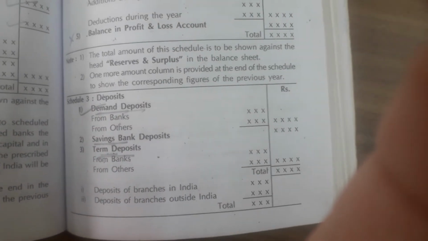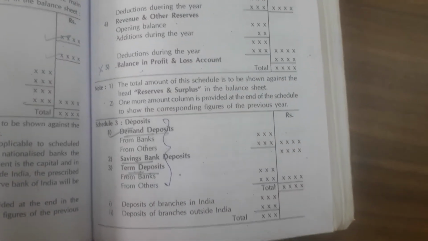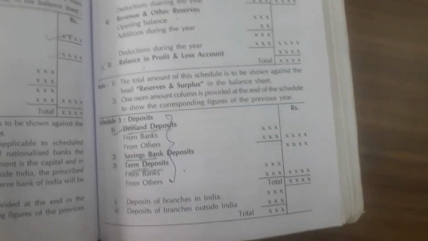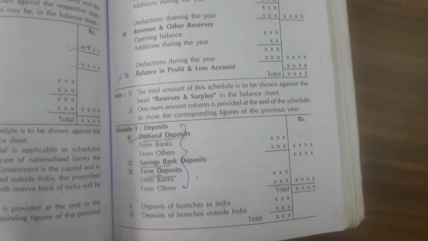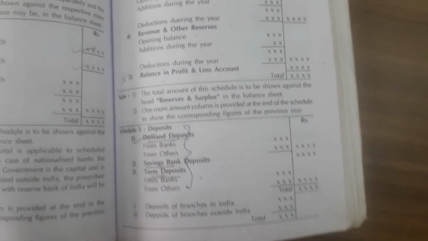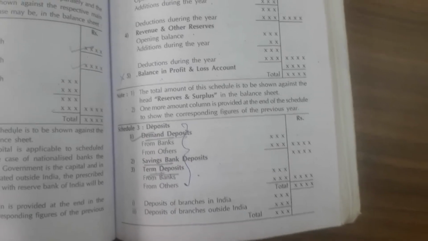Then deposits. Under deposits, what will be there? Demand deposits from banks and from others, and then savings bank deposits, then comes term deposits from banks and others. These 3 are very important for you. Deposits means what? Other people are depositing in a bank. That is a liability on a bank to pay for them whenever they ask for it. For that reason, it is a liability. Clear? These deposits are the deposits of the other people, not of the bank. So they have to pay whenever the deposit is asked for. For that reason it is a liability.